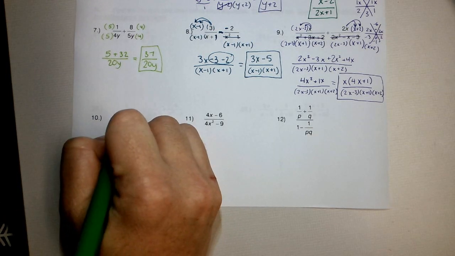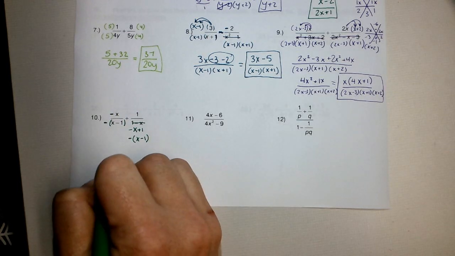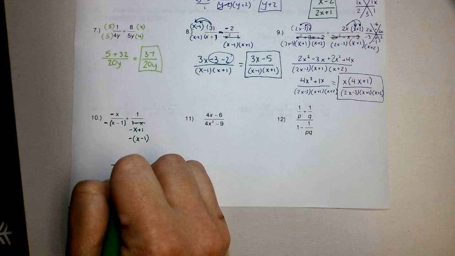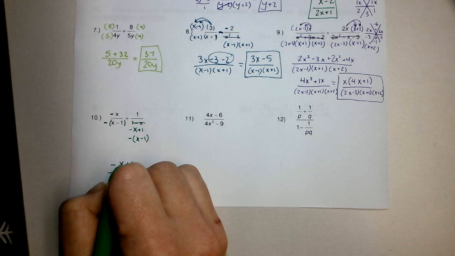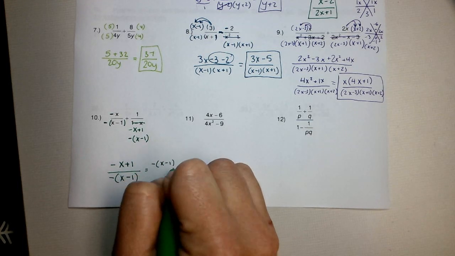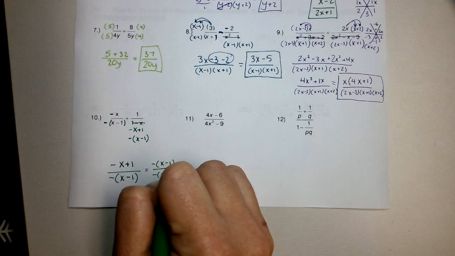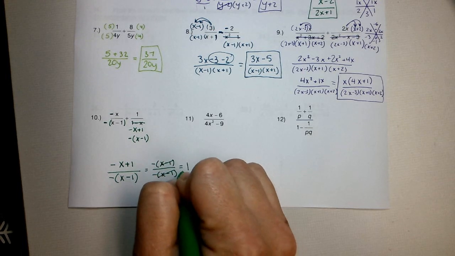So all I need to make them have a common denominator is give this one a negative. So I end up getting negative x plus 1 over negative x minus 1. Well, if I take that negative out up top, I get negative x minus 1 over negative x minus 1. Well, two negatives makes a positive, and anything divided by itself is positive 1.